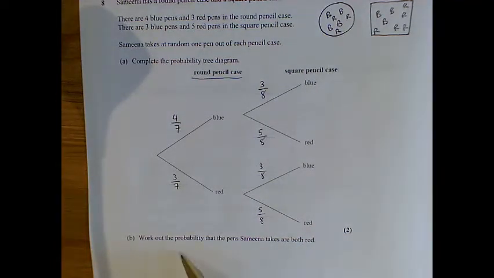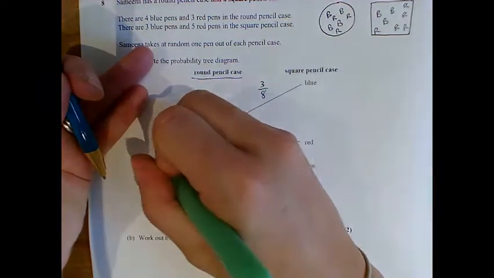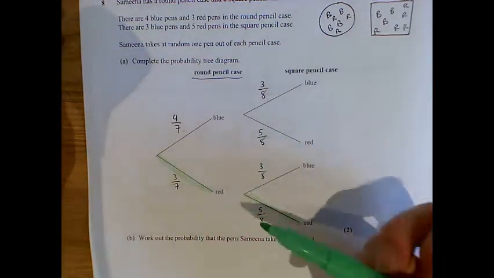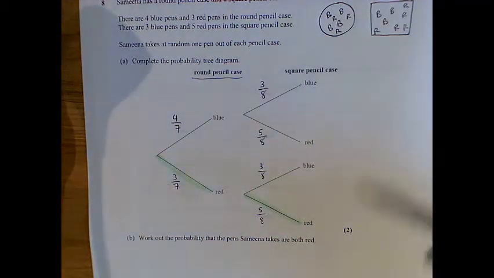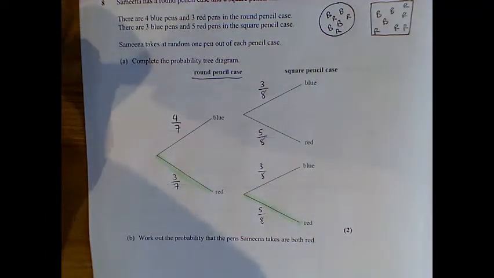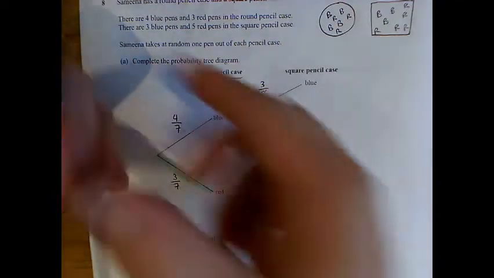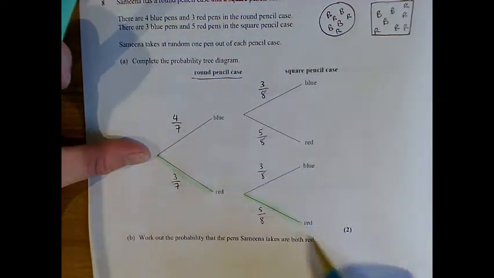Then it says, work out the probability that the pens Samina takes are both red. So we would like to take a red the first time and a red the second time. So we're going to go down this branch and then this one. Okay, now we times along the branches and then we add them together if we want more than one option. In this case, it's just the one option, just following this pathway all the way down. So we're going to do this times this.